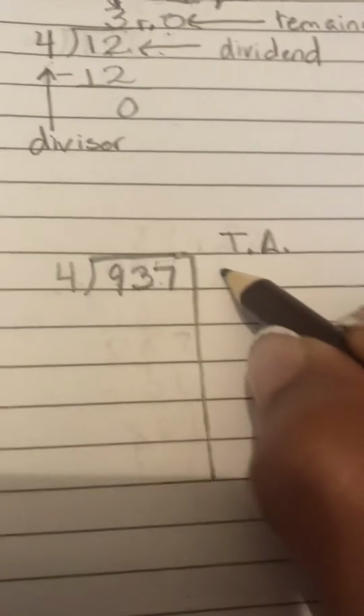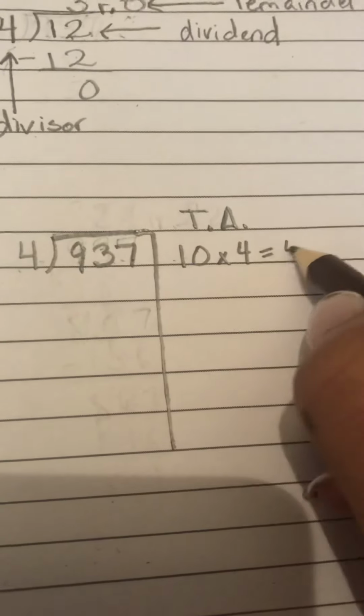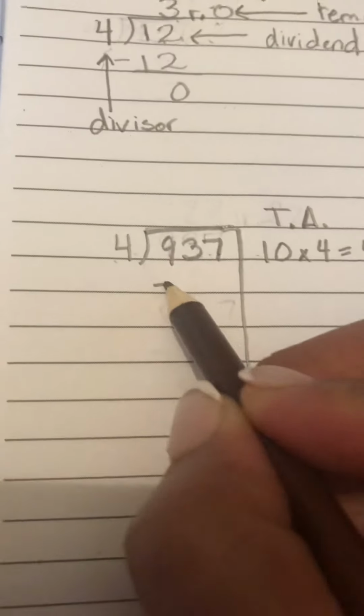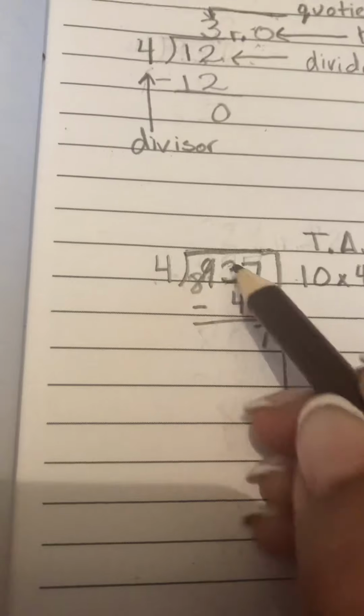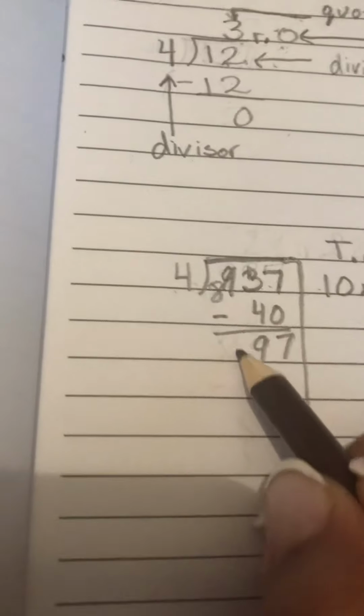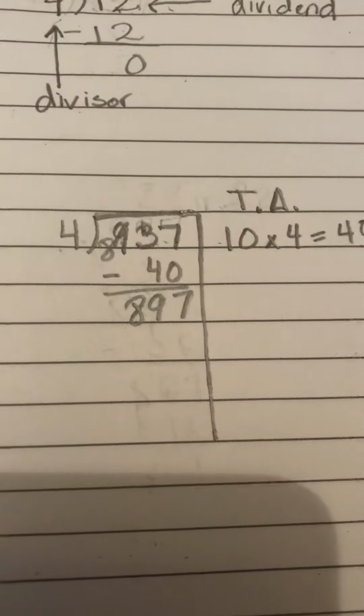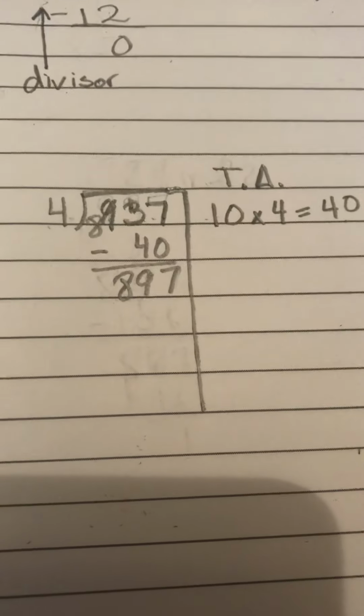And if they have no idea, I always ask them to begin with 10 times the divisor. So in this case, 10 times the divisor would be equal to 40. Then they take this number and they subtract it from the dividend. And they get 897 left over.